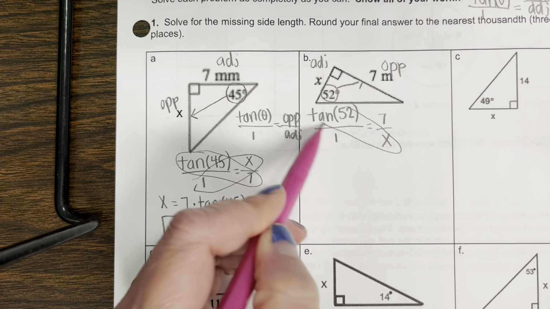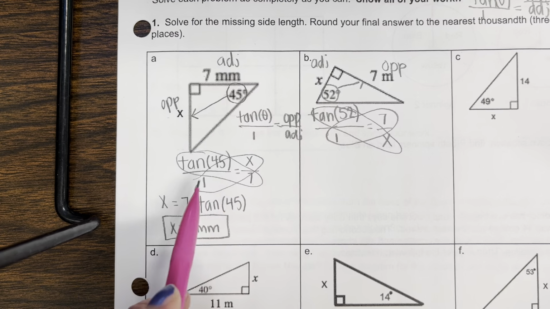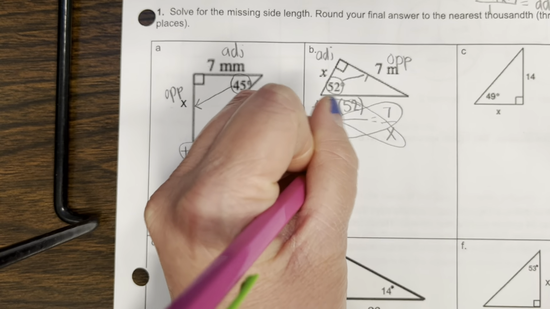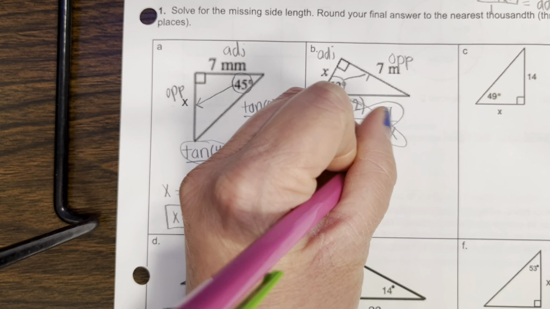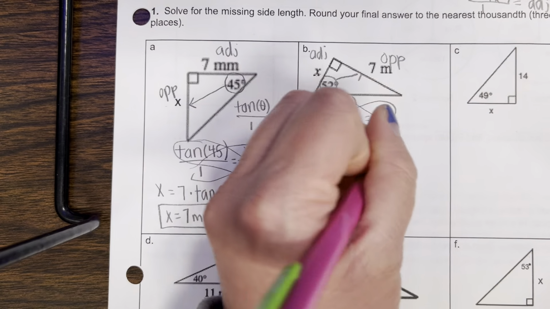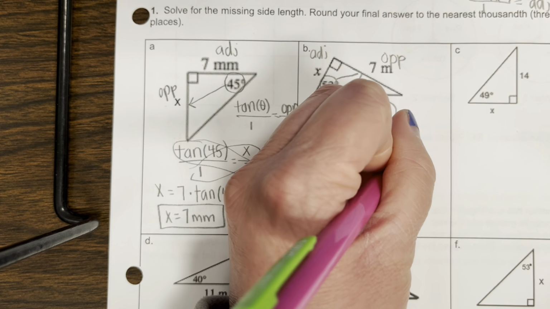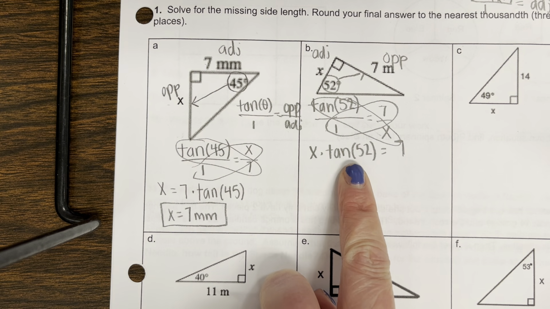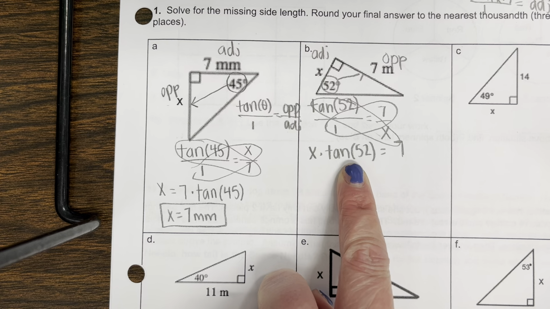So when we cross multiply, this situation will also be different when we get down here. So x times tangent of 52, there's nothing I can do with that at the moment, so I leave it. That's this part. And then 7 times 1. So now I've got x times a number equals 7, because we know if we put this in the calculator, we're getting out the tangent ratio, which is a number.